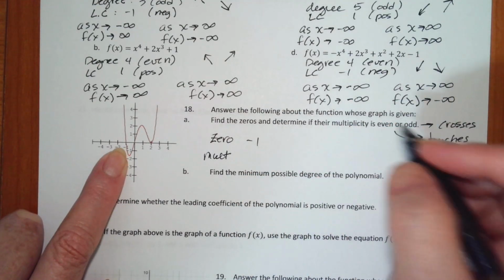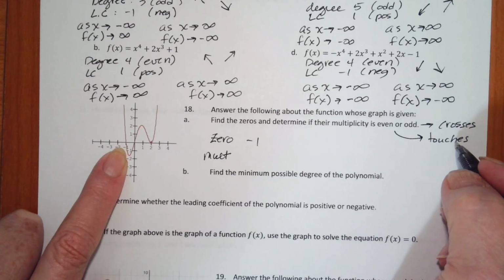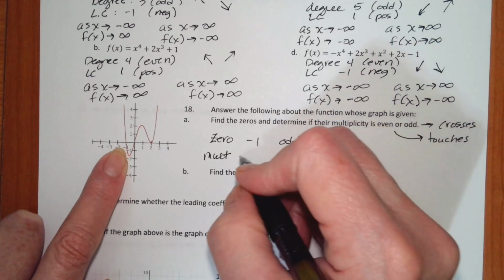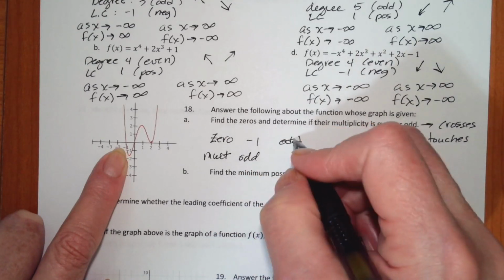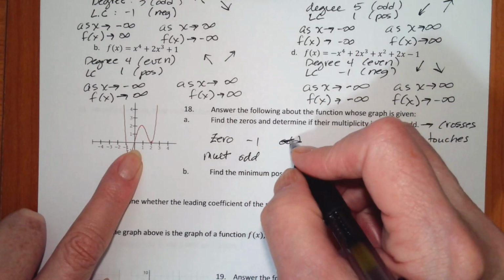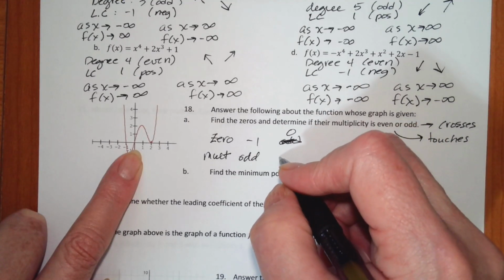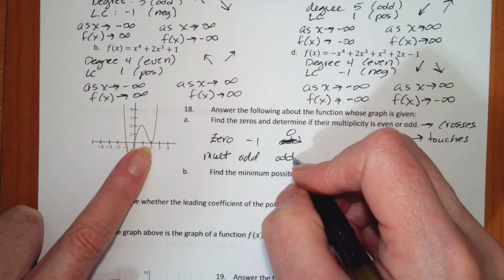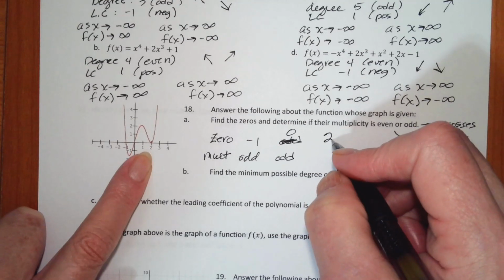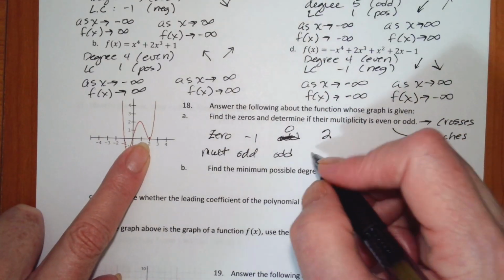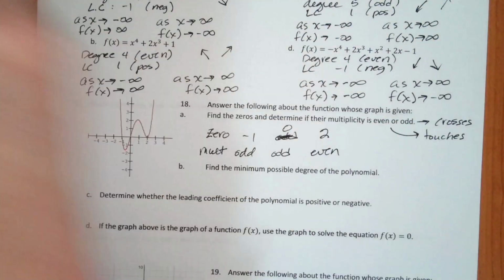Since it crosses, it is odd. I'm sorry, odd multiplicity. Then I have a 0 at 0. It crosses, so it is also odd. And then I have a 0 at 2. Since it touches, or what I call bouncing, that means it must be even.